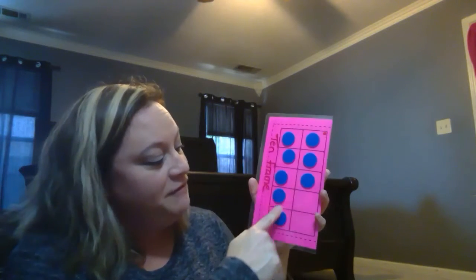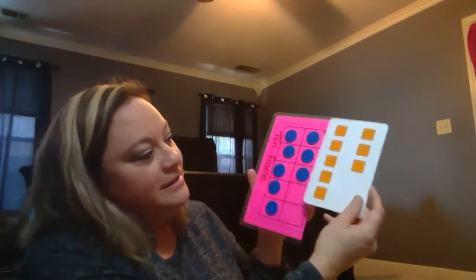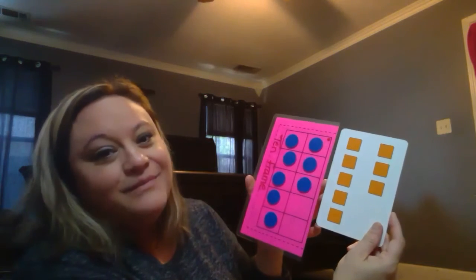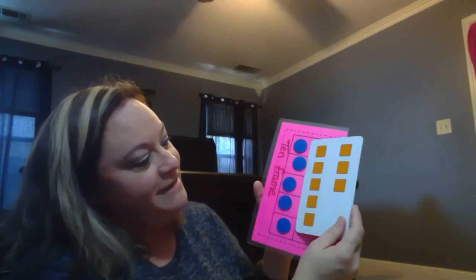I already know if every single one of them is filled in, I should have 5, 6, 7, 8. All right, here's my 8. Does it look the same? Yes, it does. The layout is the same. I have 5 on this side and 3 on that side. 5 and 3 is 8. Okay, good job. All right.